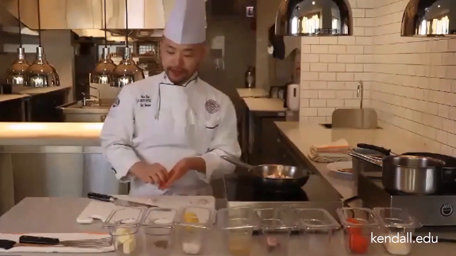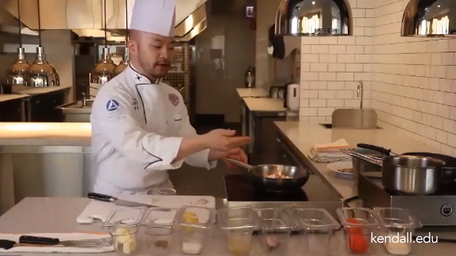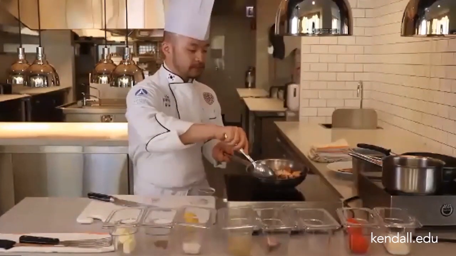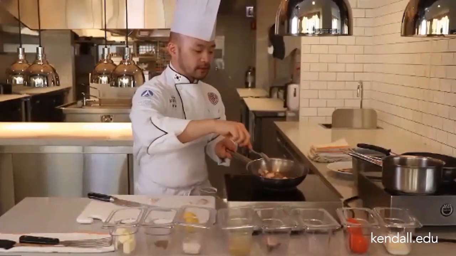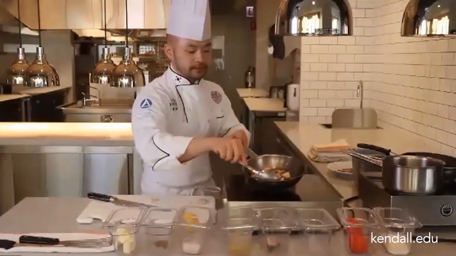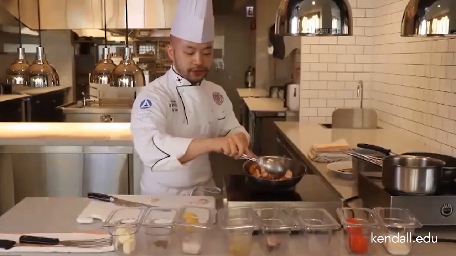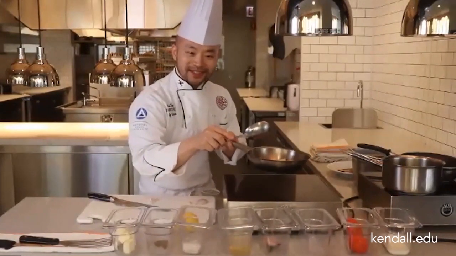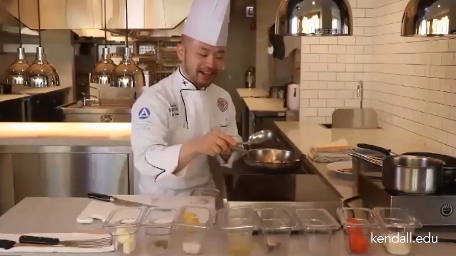And now I'm ready to shake my mushrooms. I can smell them. I can also see some colors being transformed. And now we have some great browning coming in with the mushrooms. And if you do it right, you can also hear them squeak. So I hear them squeaking because they're having a great time in their hot pan.